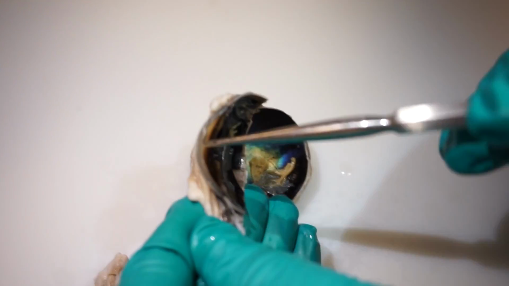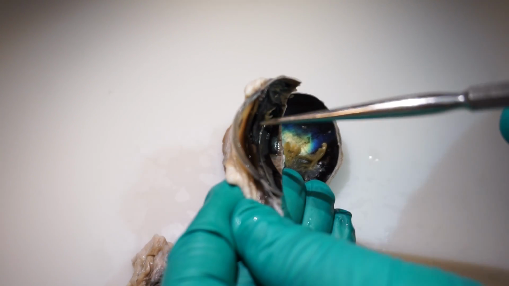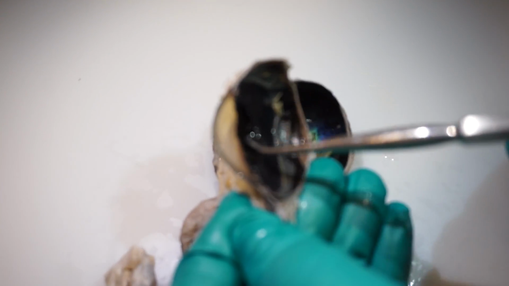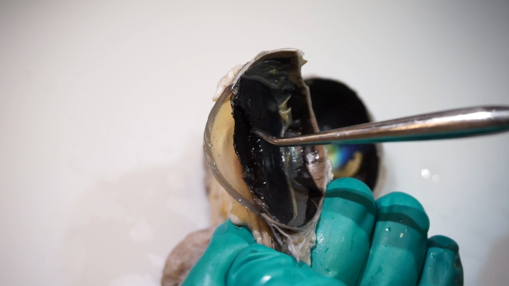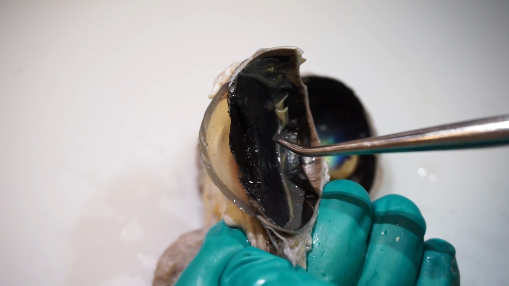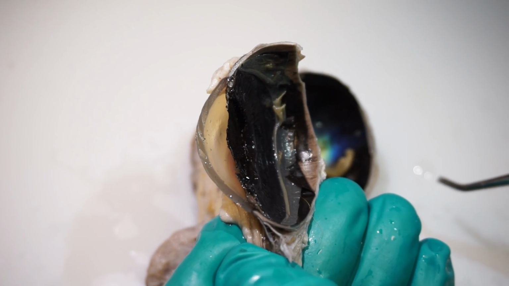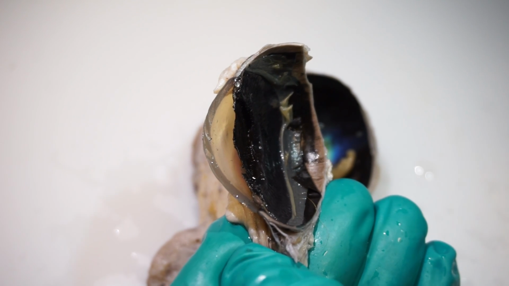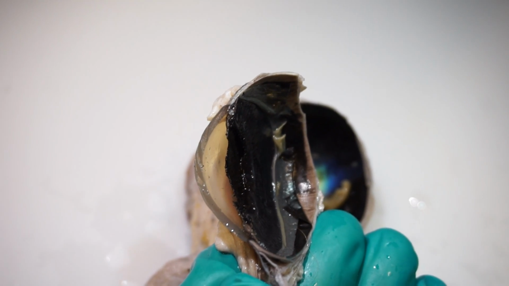anterior chamber is the space. Then posterior chamber would be here. Then the lens would be located in the vitreous chamber behind that. I think that concludes our discussion of the eye.